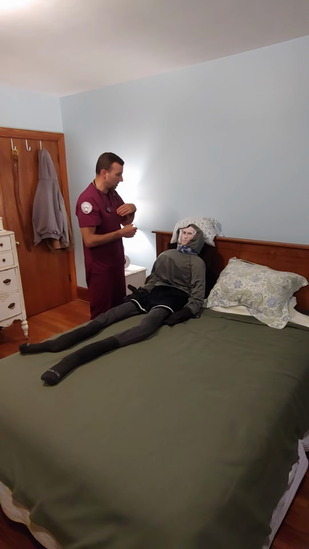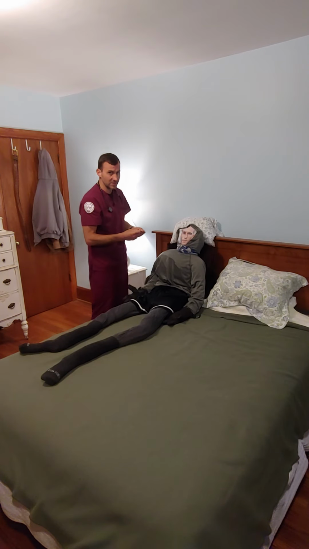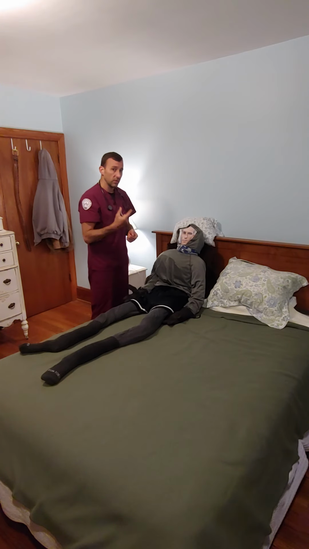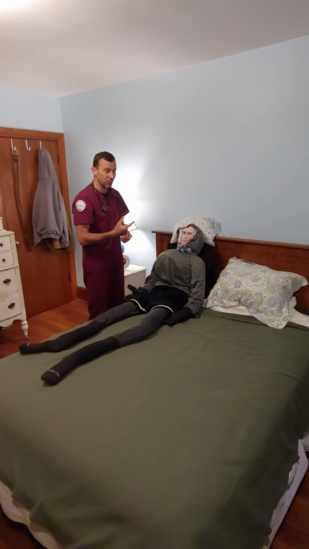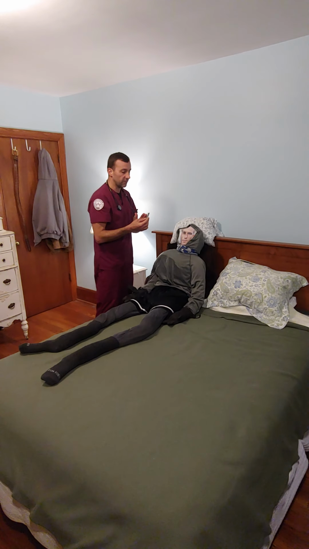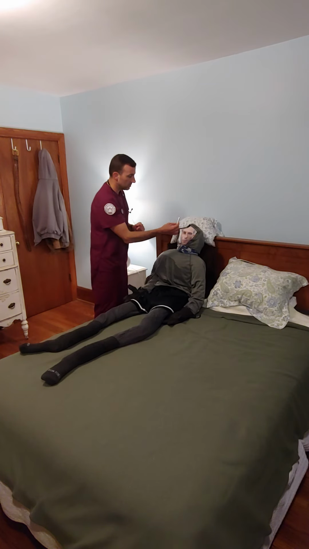After we've checked out that external part of his eye, we're going to test the 3rd, 4th, and 6th cranial nerves. That would be the oculomotor, the trochlear, and the abducens, by doing a test where we ask him to keep his head still and follow the pen in either an H or a star pattern. And so I'll demonstrate.